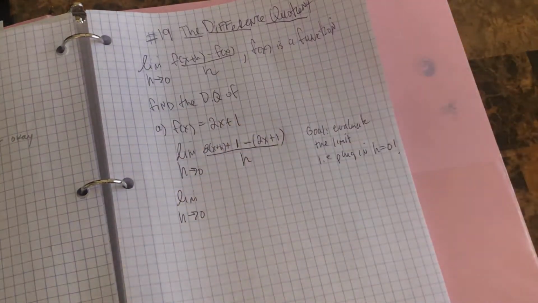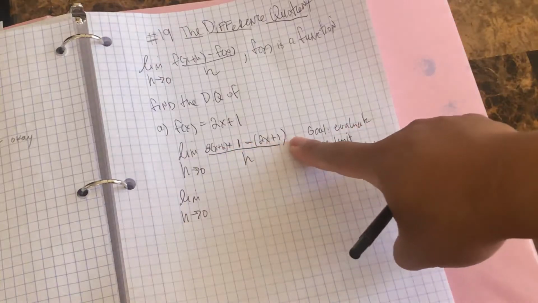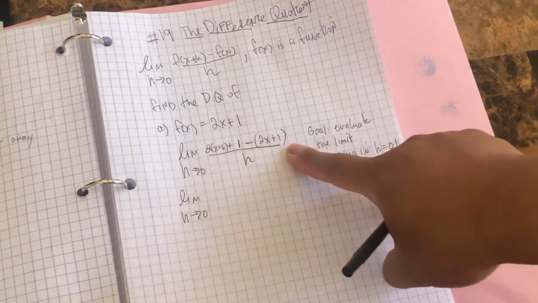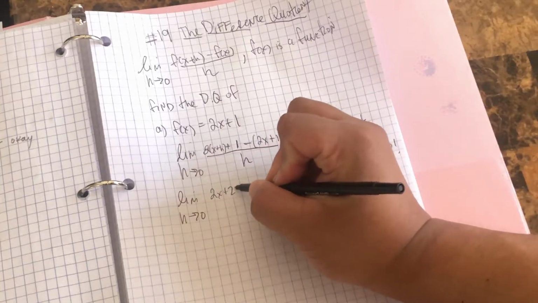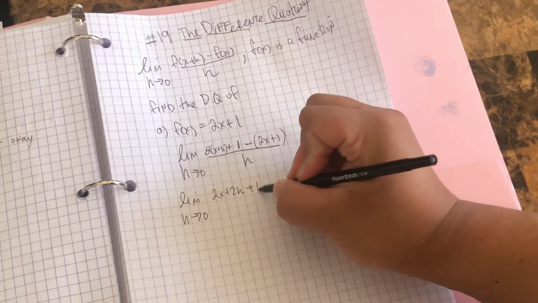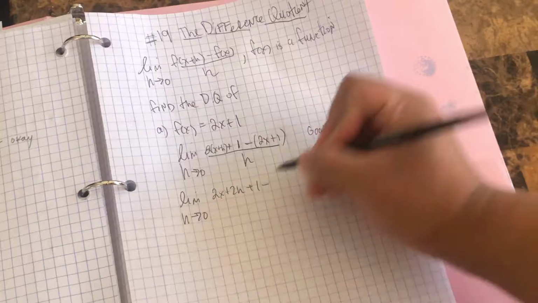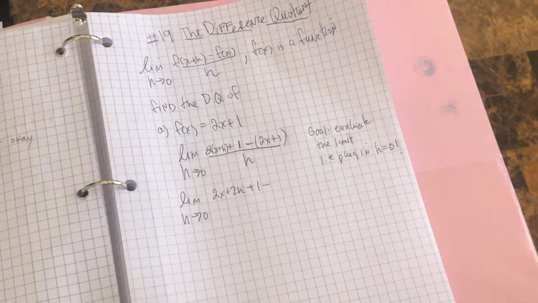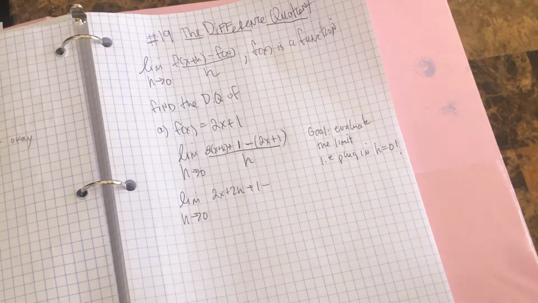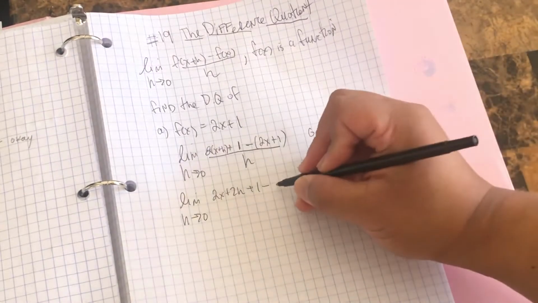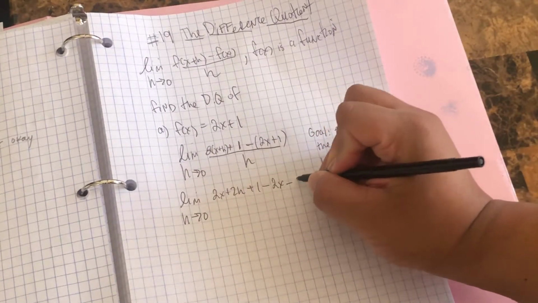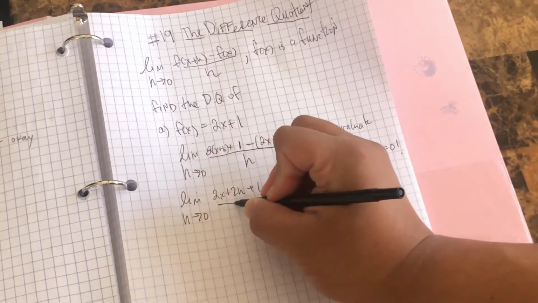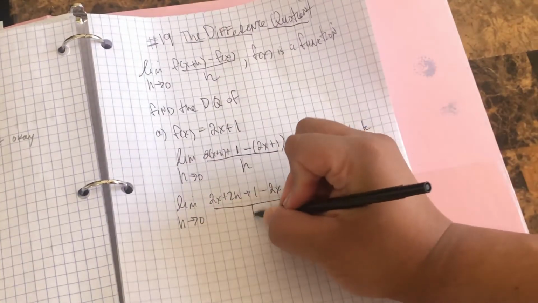So I'm rewriting the limit again, because I'm going to do some distributing and combining like terms. What we get is 2x plus 2h plus 1 minus, minus what? Haha, you probably said minus 2x. Did you say plus 1? I hope not. It's minus 1, sucker. And we get it all over h.